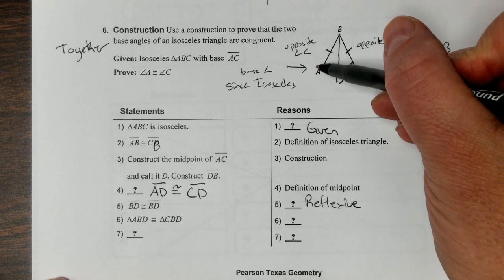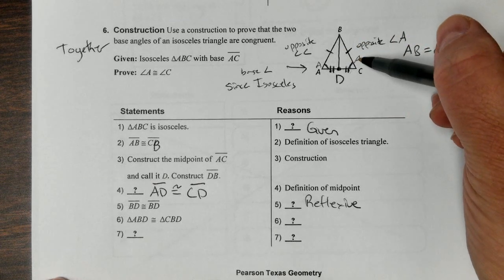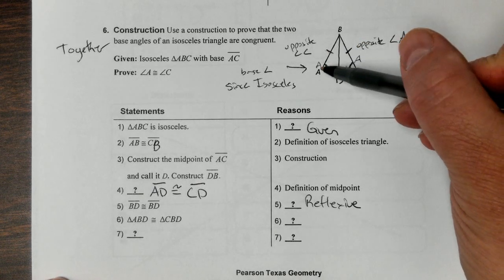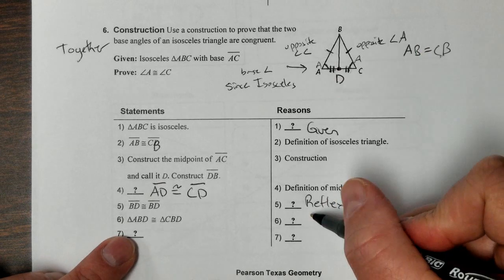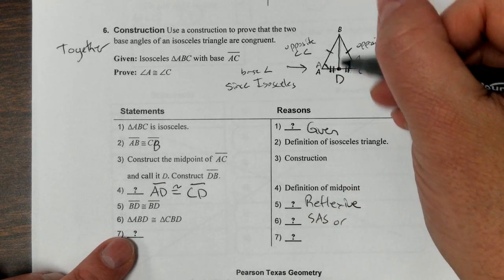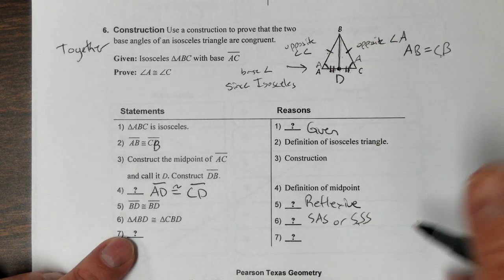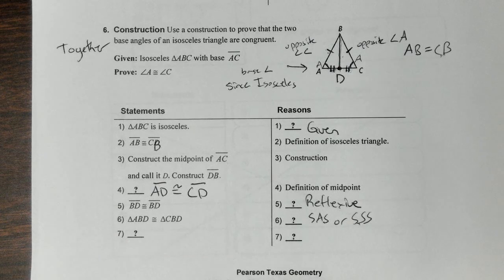You do have an angle here and an angle here, so you could use side angle side if you want to, or because of the reflexive side, you could use side side side. So in this problem, you could actually use either one and still be right. Any questions about that?